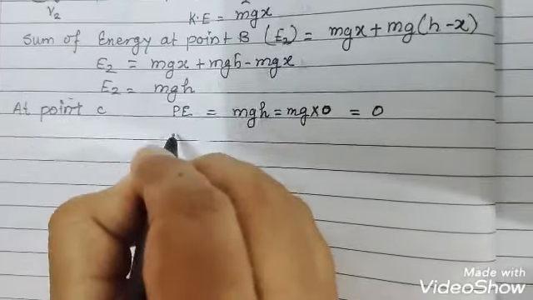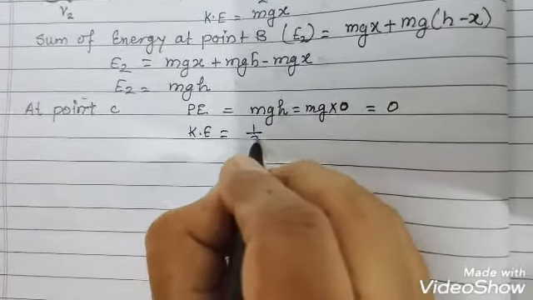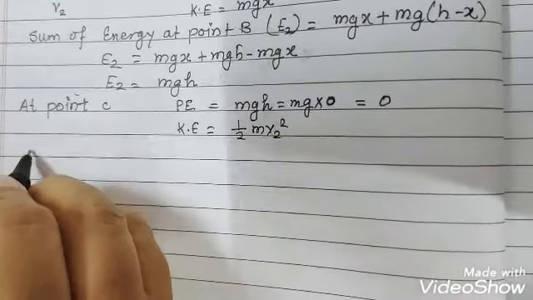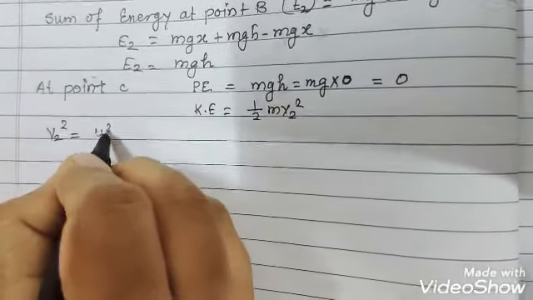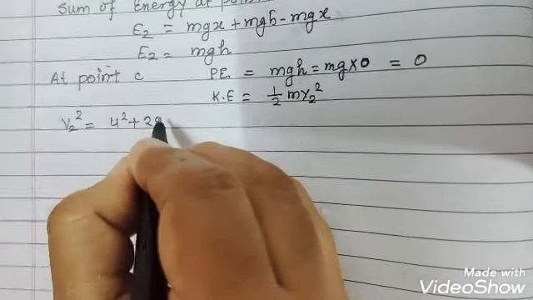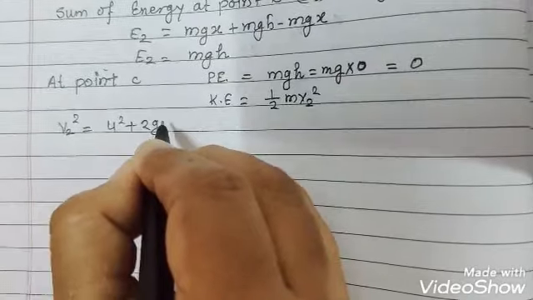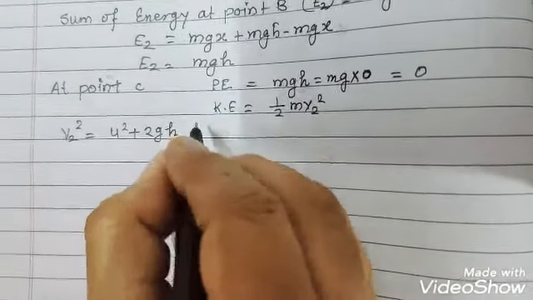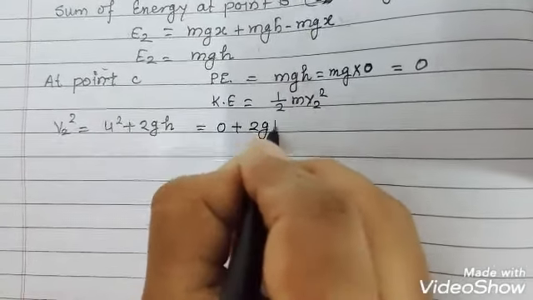Now we'll calculate the kinetic energy. The kinetic energy is half m v2 square, and we can calculate v2 square as u square plus 2g times the vertical distance, that means the displacement covered here is h, so it is 2gh, and u is 0, so it is simply 2gh.